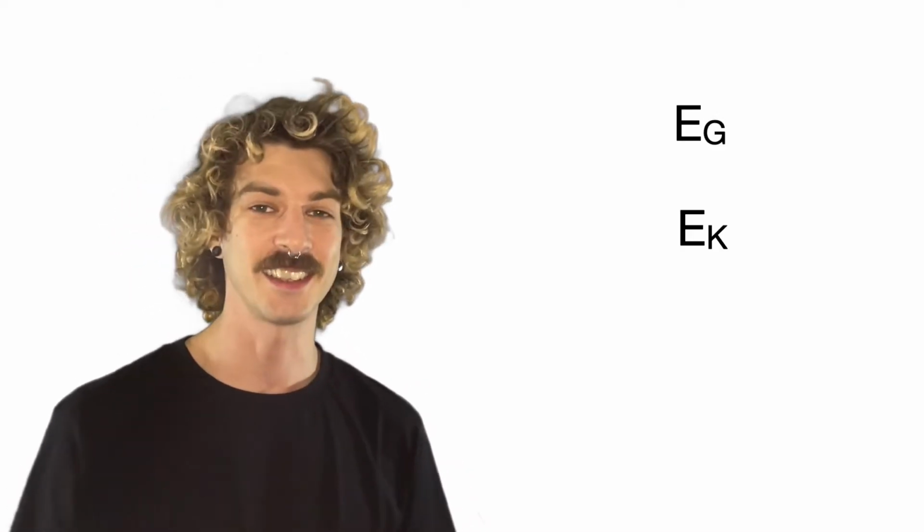Let's learn how to calculate a few different types of energy. There are three that are particularly useful and quite straightforward: gravitational, kinetic, and elastic. So let's have a look at how to calculate the amount of energy involved when we're dealing with these three types of energy. We're going to start off with gravitational.